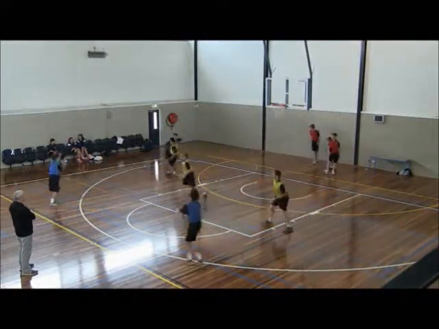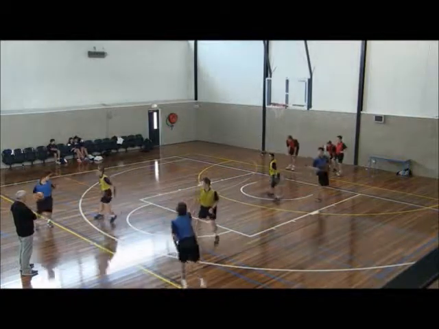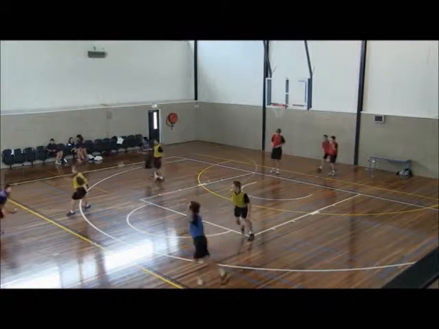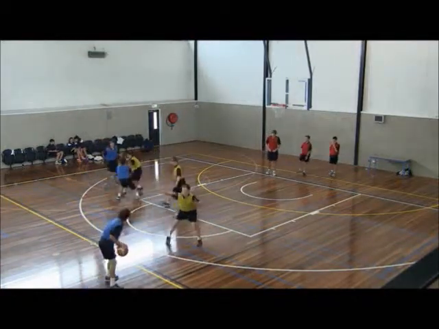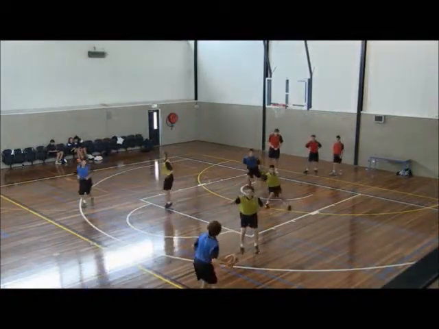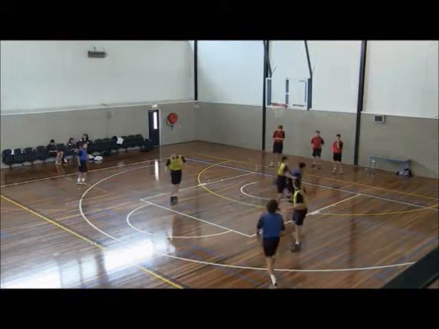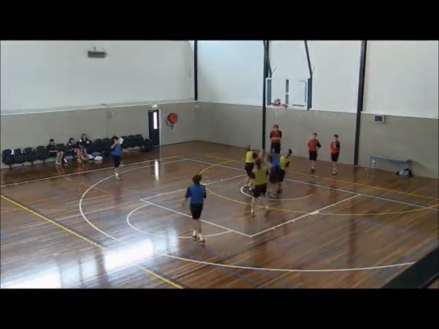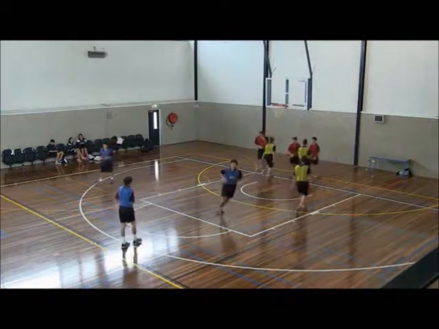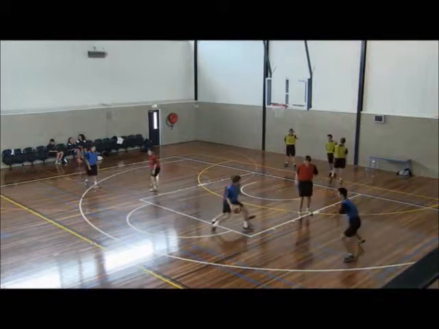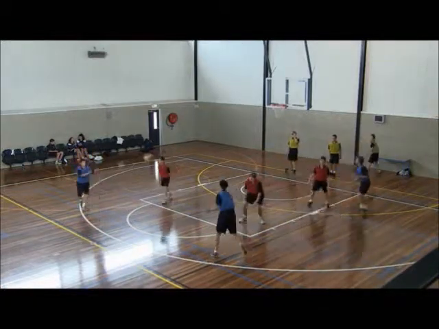So again, good spacing here. Alright, he's done a good job of getting the floor spaced. Pass, screen away. Alright, that player cuts to the basket, so now the screener should come back towards the ball. Callum's posting up, good job there. Okay, and he scores. Dribble penetration, extra pass, on ball screen.